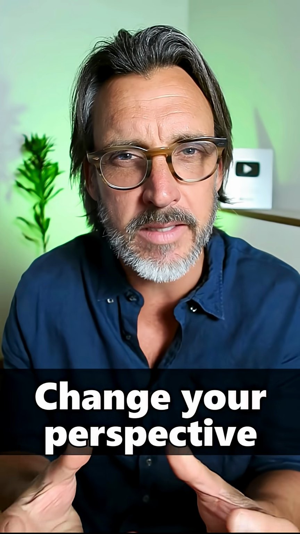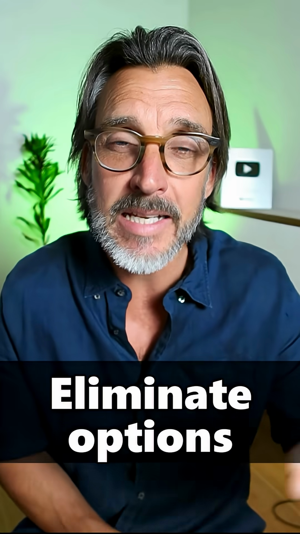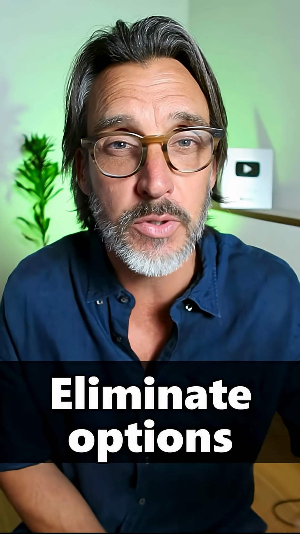But really my big tip for this part is to change your perspective. Instead of trying to find the best word, start eliminating the words that you are pretty sure cannot fit in the gap. And usually there is at least 1 and often 2 words that you can be sure are not possible. So if you can eliminate 1 word, then you go from having a 25% chance of getting the answer right to a 33% chance of getting the answer right. And if you can eliminate 2 words, then you're down to a 50-50, right?